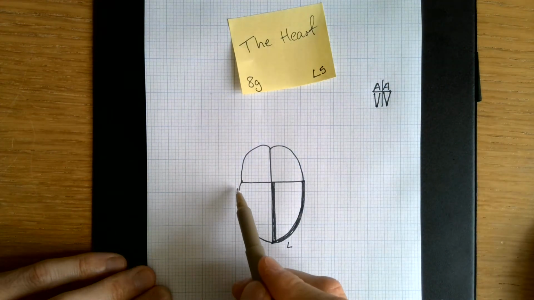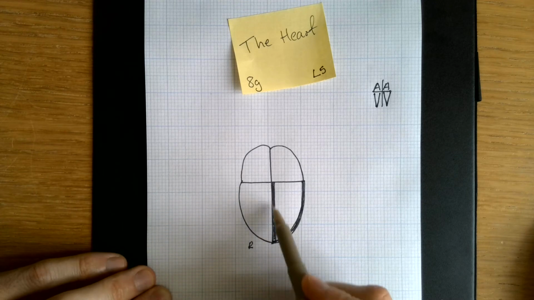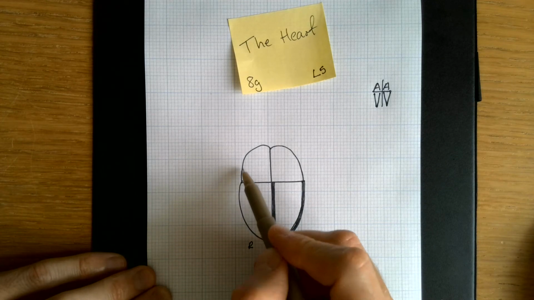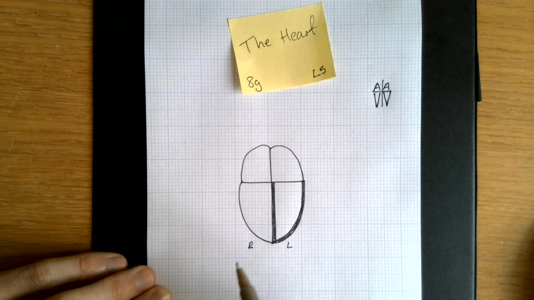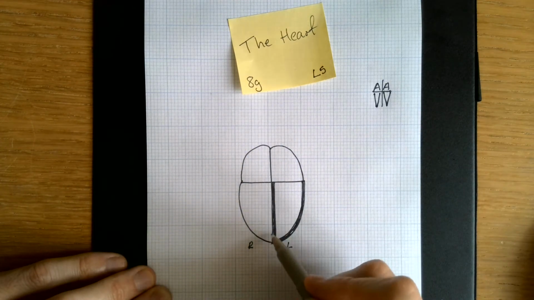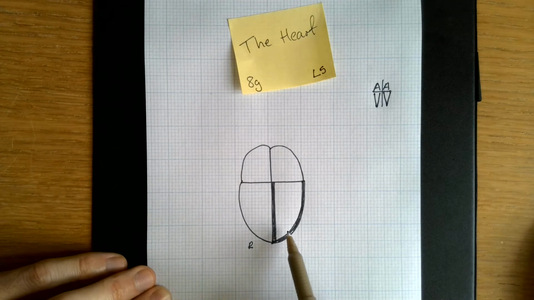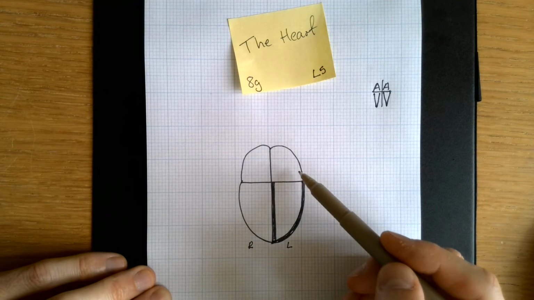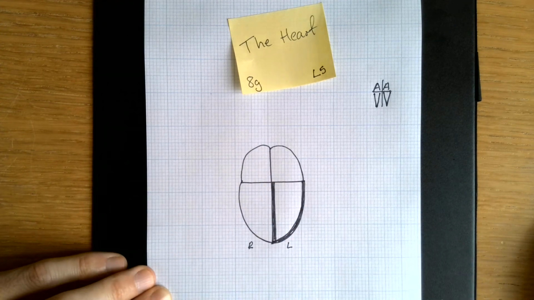And you can see the two bottom parts are sort of V-shaped, and the two top parts are A-shaped, if you imagine. So you can tell that the top parts are called the atrium, and the two bottom parts are called the ventricle. So we've got the left ventricle, the left atrium, the right ventricle, and the right atrium. So there's an easy way to remember which way around is which.